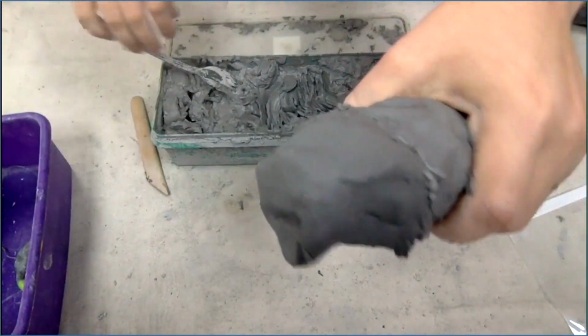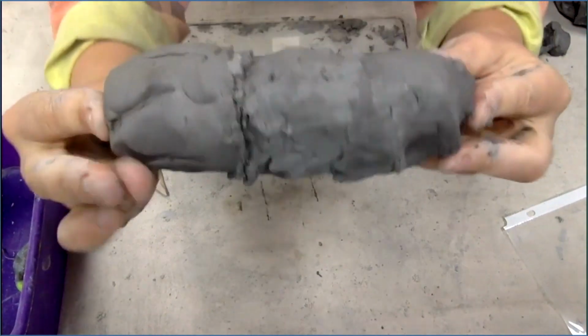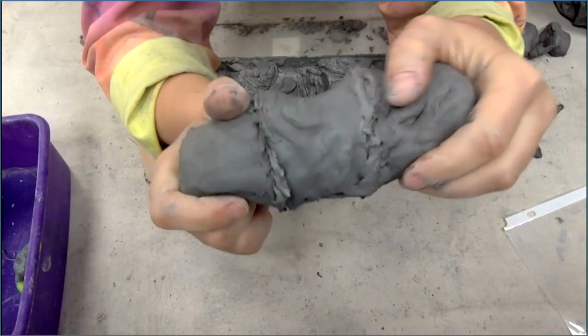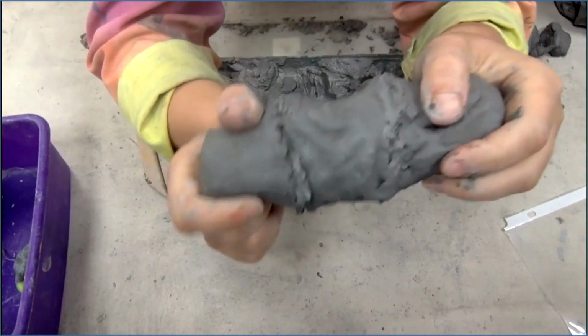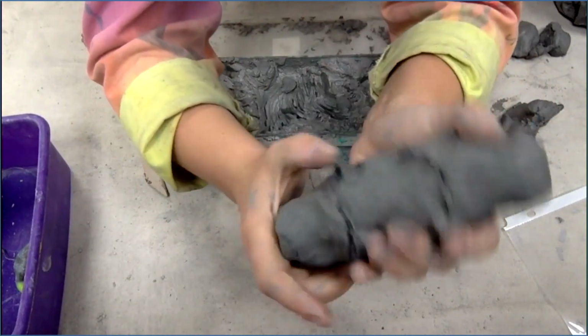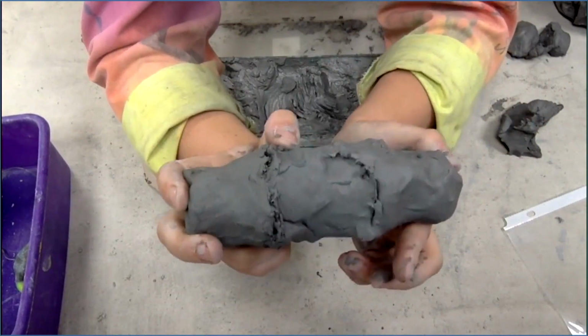Ooh, that was a good one. And then I could smooth it out. But let's go to testing. Once you have scored three pieces of clay together, you are then going to give it a tug. Oh, those are stuck together. If they could come apart, then that is a sign that I didn't use enough slip.